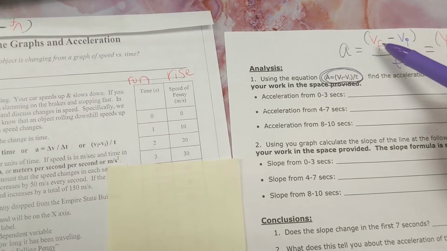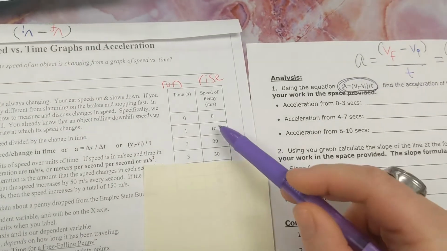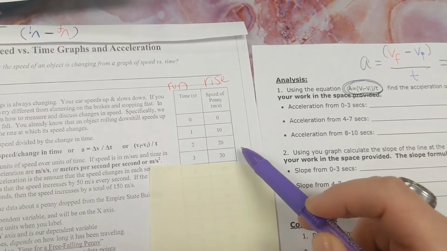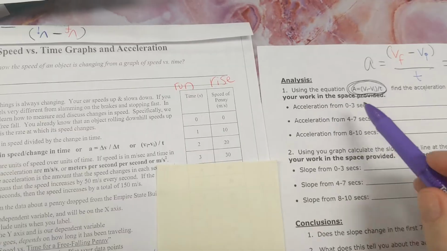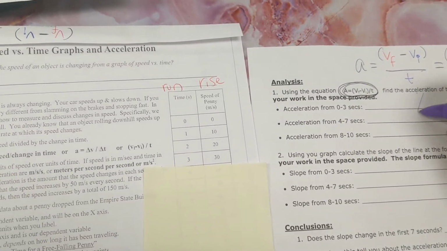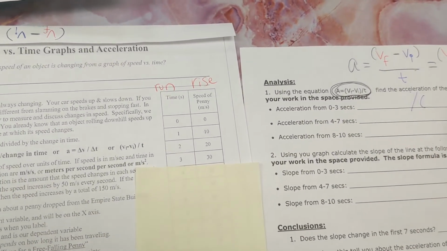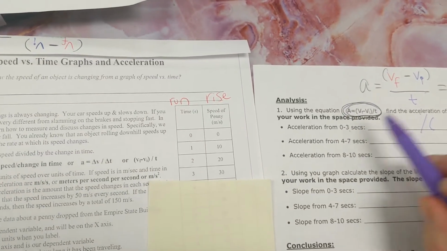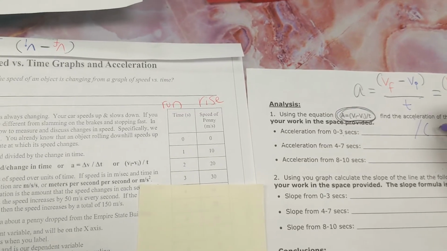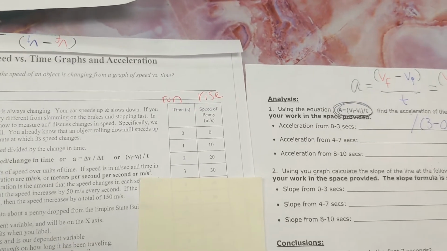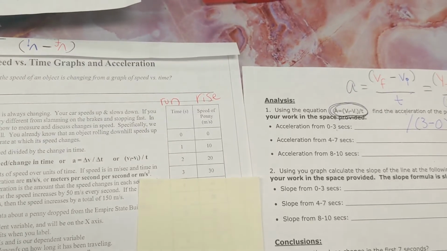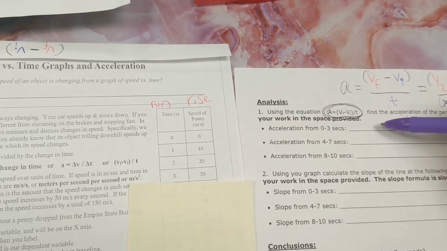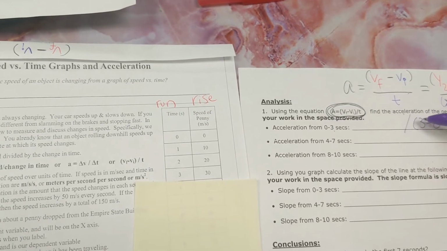If we do our final speed minus our initial speed for those coordinates for 0 to 3 seconds, think about the time. Let's start there. If we put that on the bottom as our x2 and x1, our final speed is going to be our x2. So 3 minus 0, 0 being our x1, and our speed coordinates that go with those.